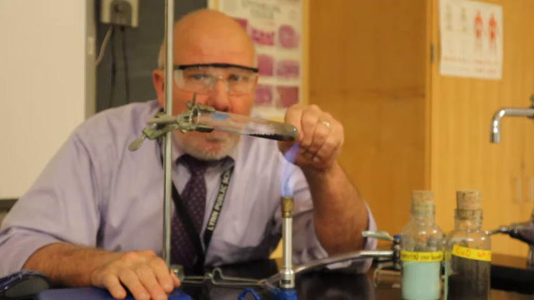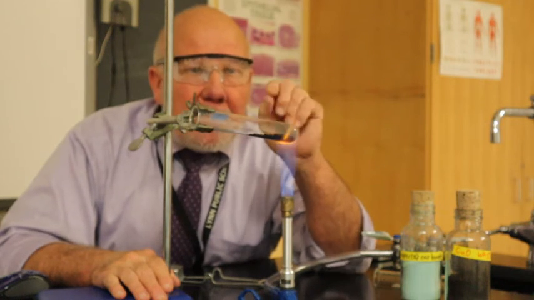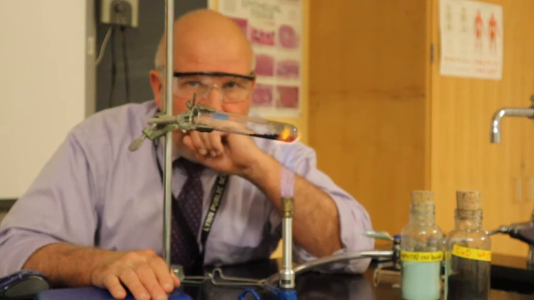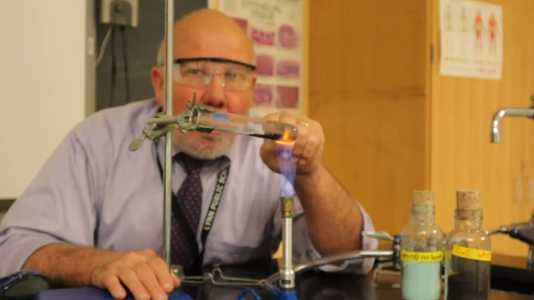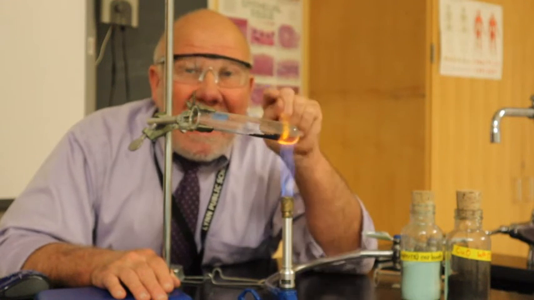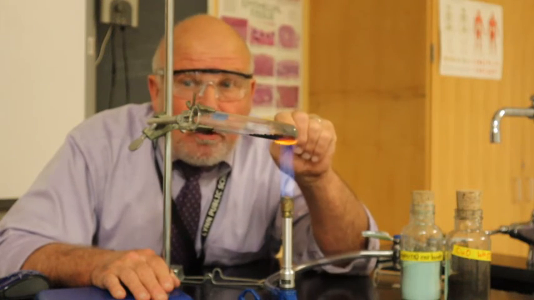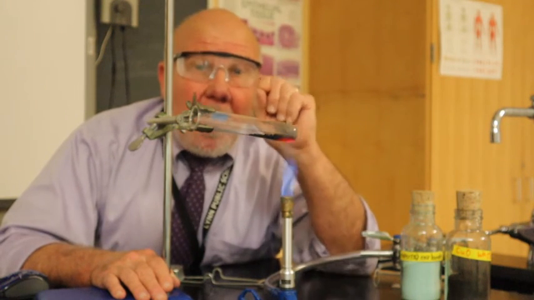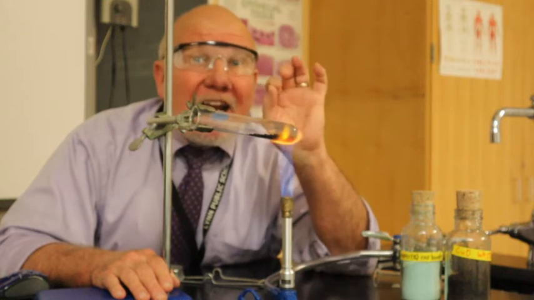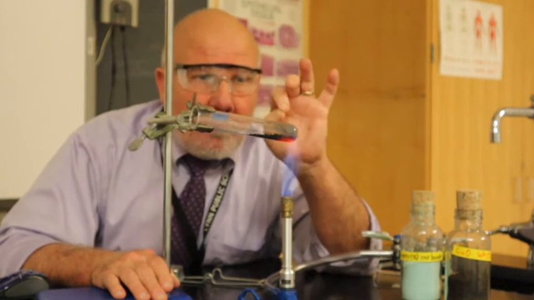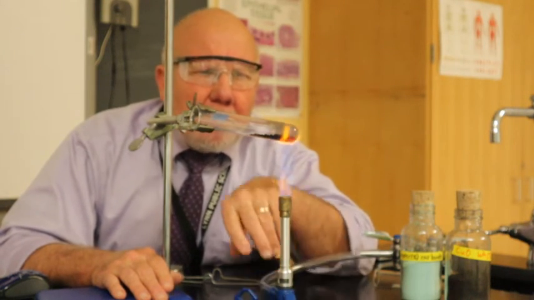And once it's cool, then I'm going to measure the mass of it, and then I'll put it in the data table. Once we have that, we'll know how many grams of this we made, and we can compare what we actually made, which we call the actual yield, with what we thought we were going to make, the theoretical yield, which is the 1.29 grams. So we'll see how we do in terms of our percent.